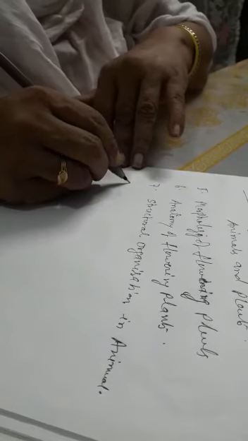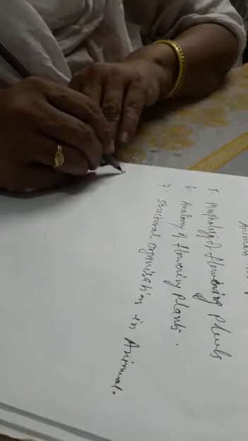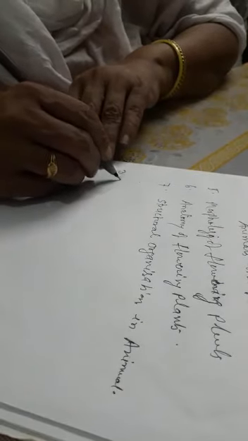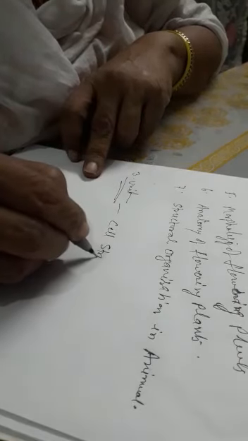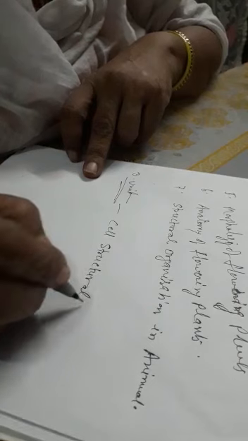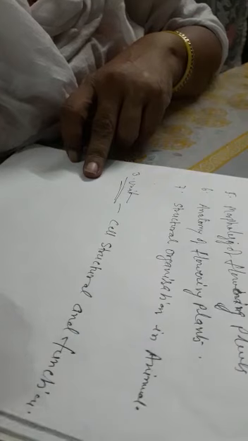Next, Unit 3 contains cell structure and functions.